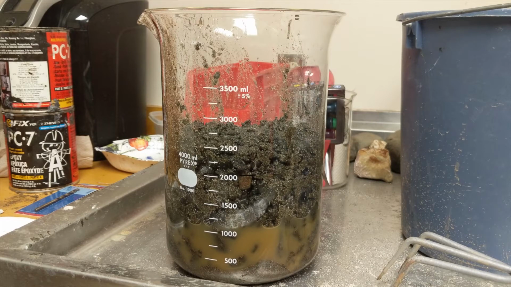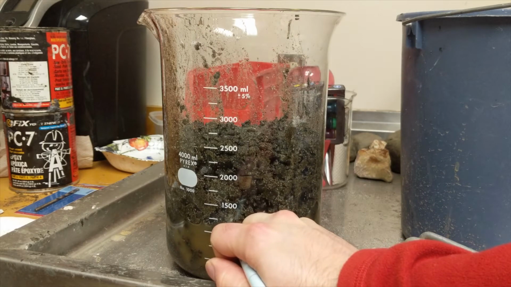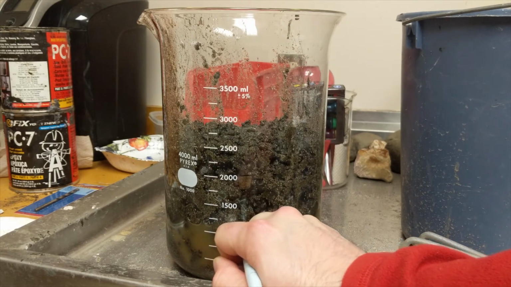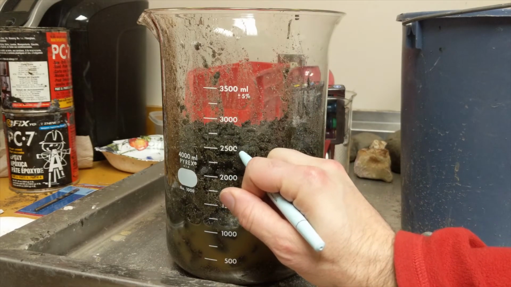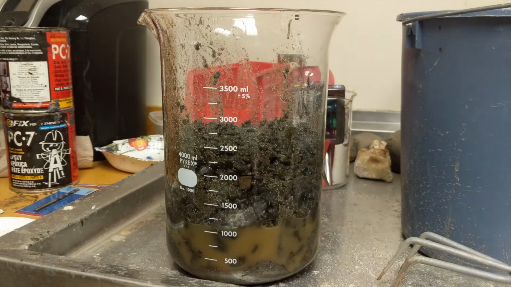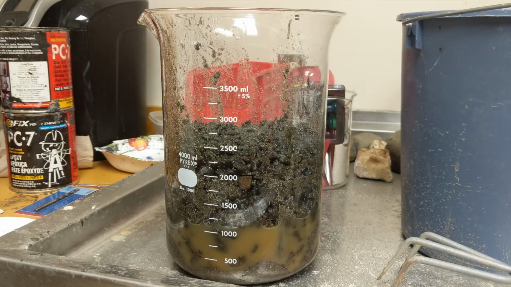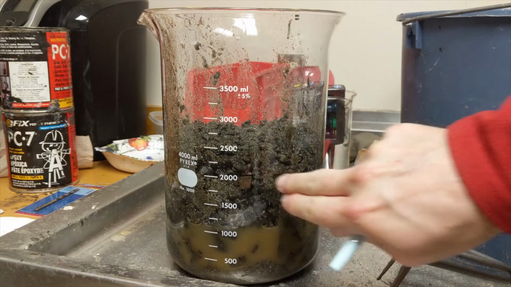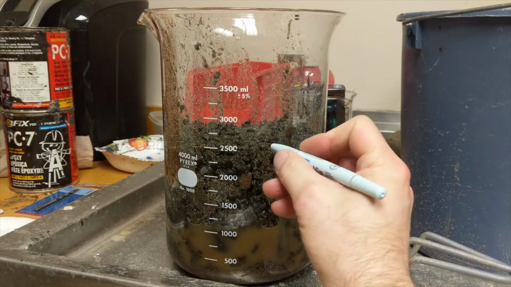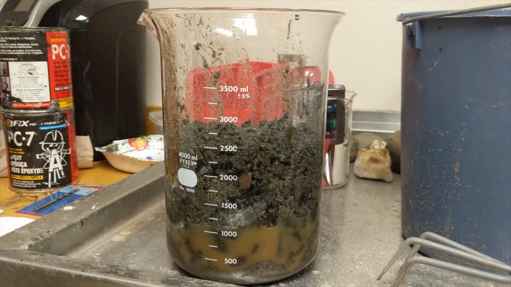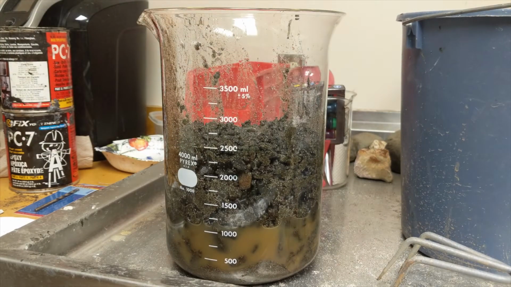So we can see the level of the water, and I'm going to go ahead and mark that with a water-soluble ink pen. And I'm also going to mark the level of the solid, sand and gravel in there. Goodness, it's awful. What happened to my marker? All right, well, it's at the 2500 mark.